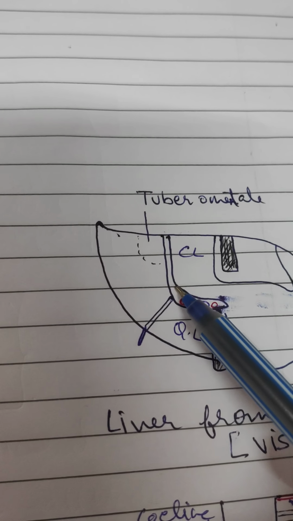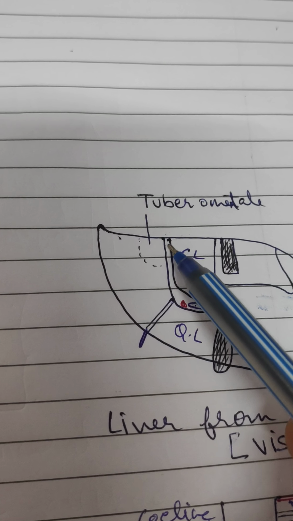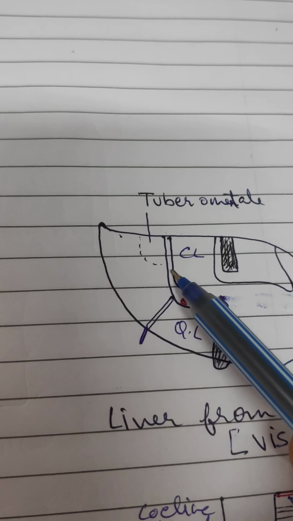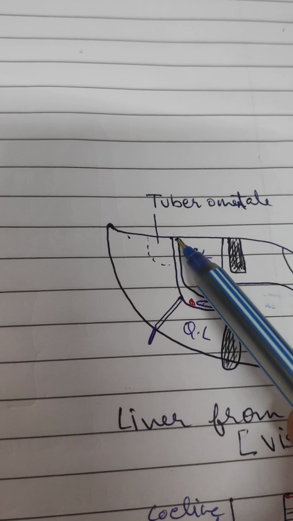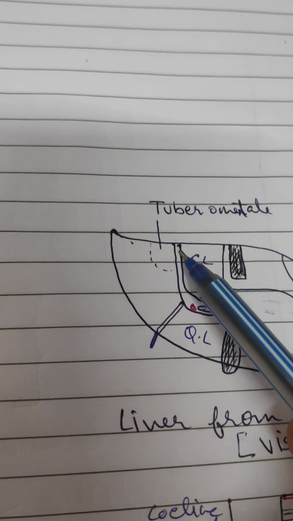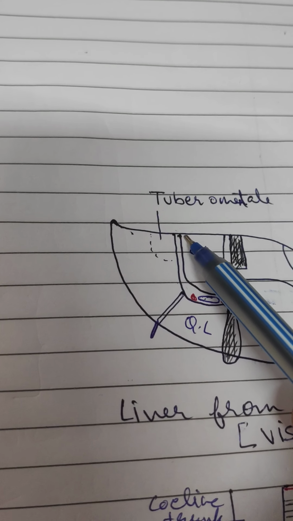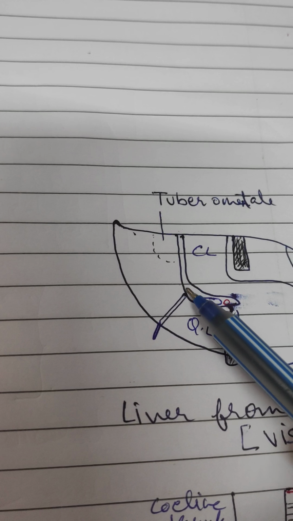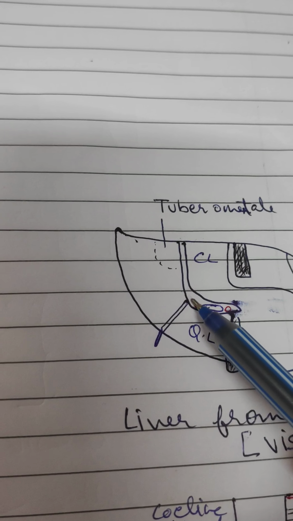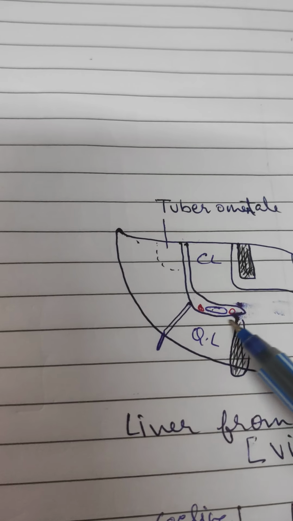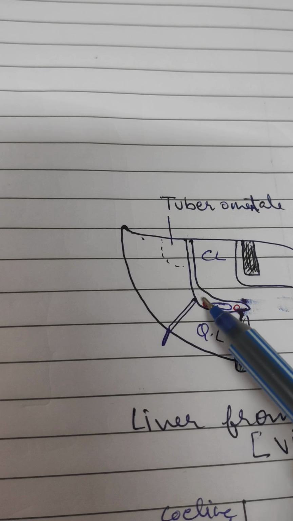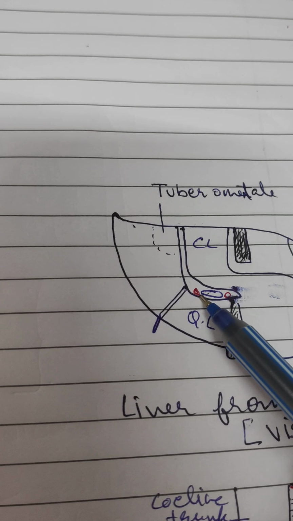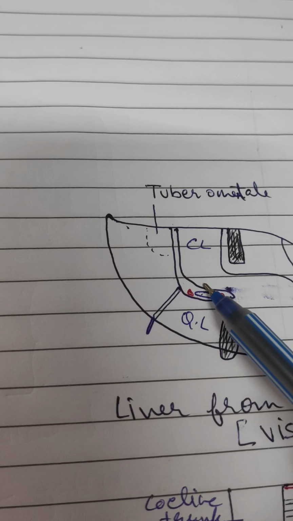ligamentum venosum. I told you yesterday that this ligamentum venosum, on the inferior border is ligamentum teres and falciform ligament in the front. So this is the inferior surface, this is ligamentum venosum. Okay, and this is porta hepatis. Porta hepatis is the hilum of liver. You can say the doorway of the liver.